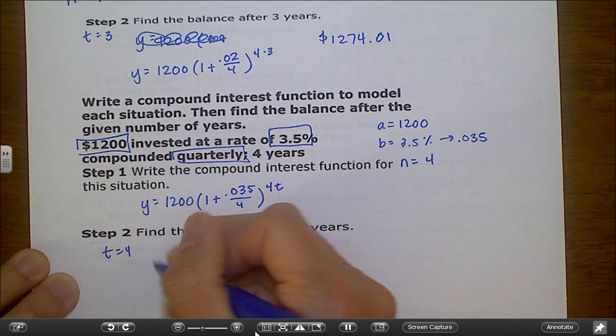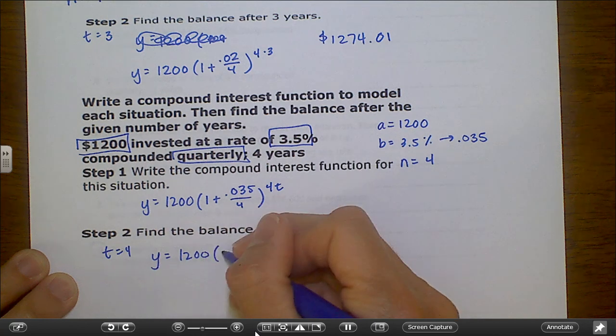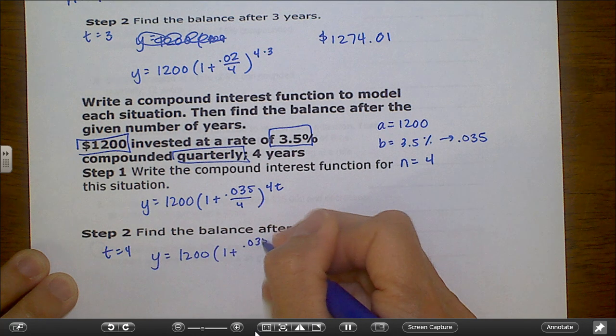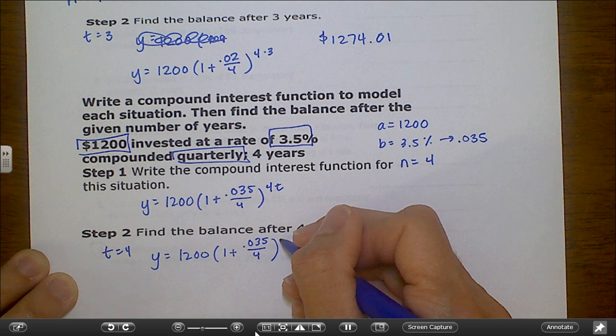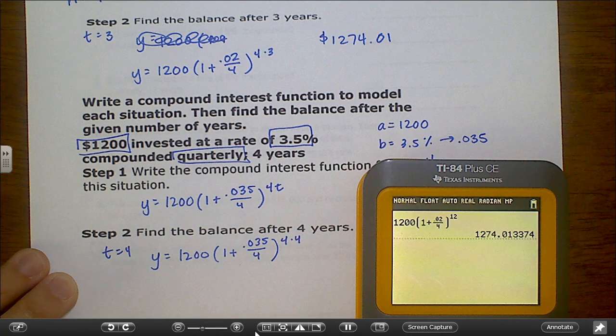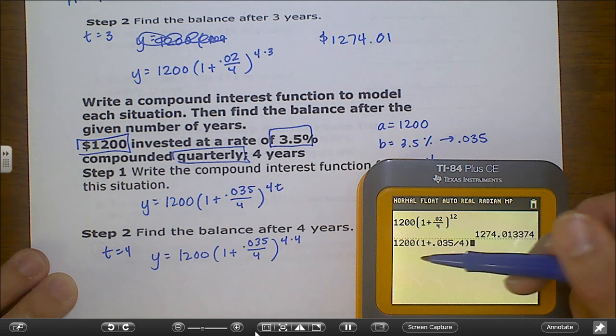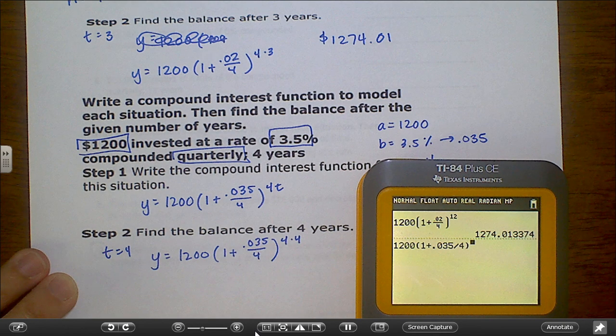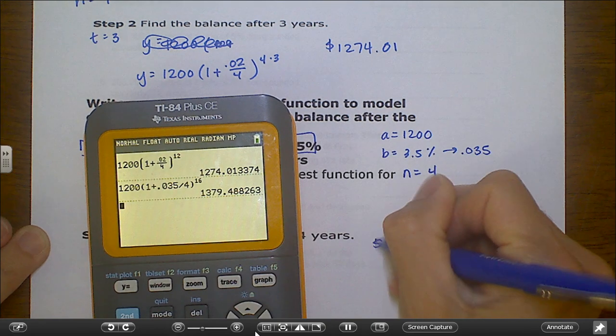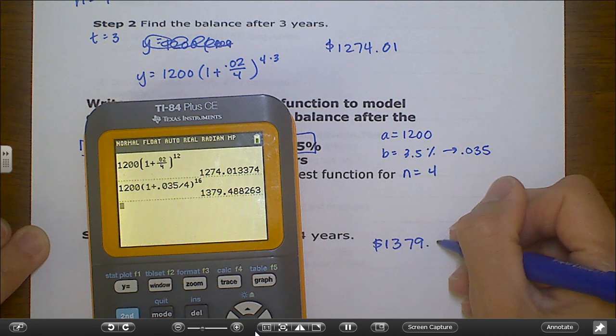That's my function. And then when I put it in the calculator, it'll be 1,200 times 1 plus 0.035 over 4 raised to the 4 times 4, or raised to the 16. So 1,200 times 1 plus, see, I'll show you that you can just do it normal like this too without finding a fraction. Because again, remember, your calculator will follow this order of operations. So it'll do this division first and add 1. Raised to the 4 times 4, which is 16. So that balance will be $1,379.49.